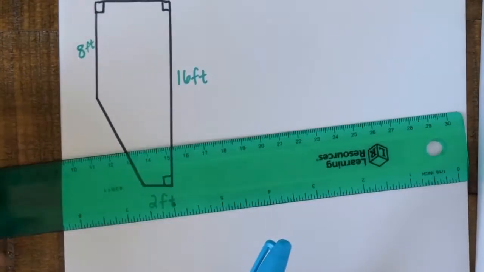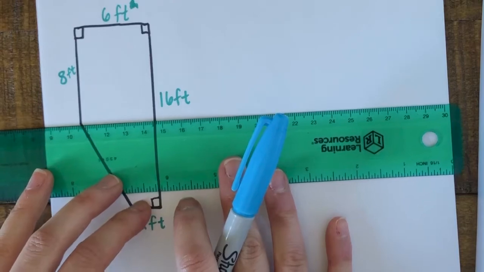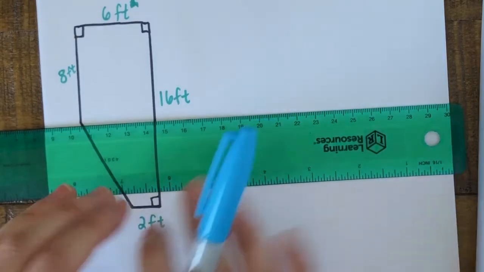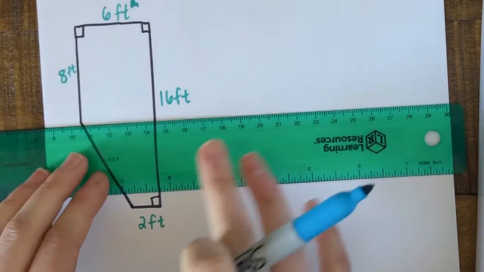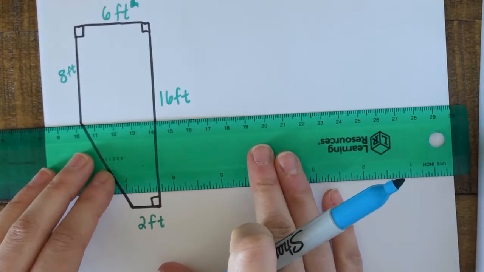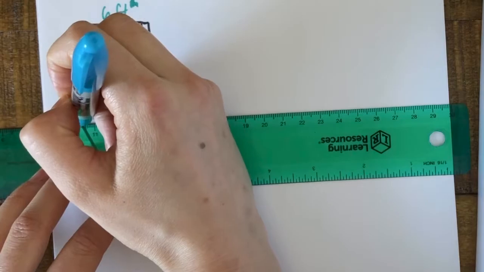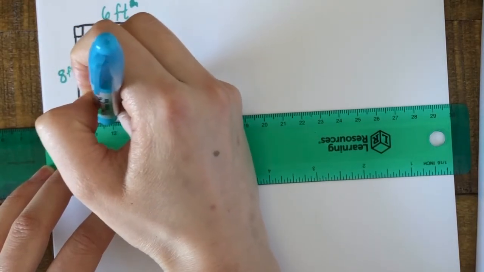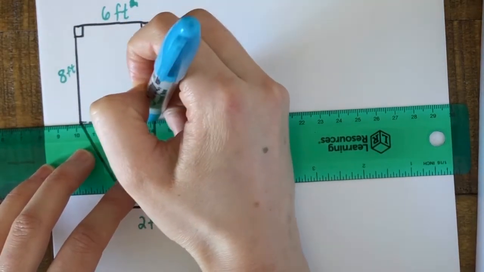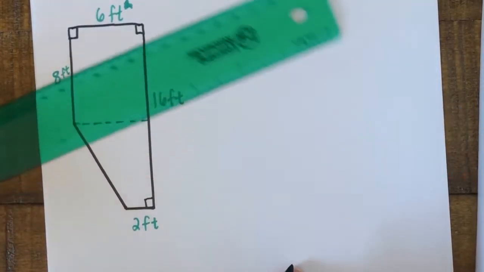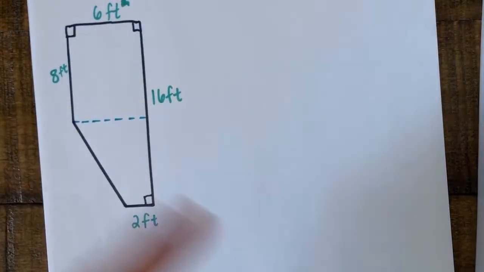I'm going to split this up and make this into a rectangle, because I know that that's at least going to be part of my area. Sometimes we use dashed lines to show that that line doesn't really exist here, but it is helpful in seeing the picture.